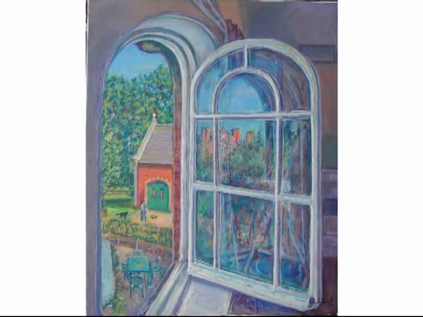Here's another unusual viewpoint painting in acrylic, looking out of a window at Burton Agnes Hall, so you're looking down on the courtyard.